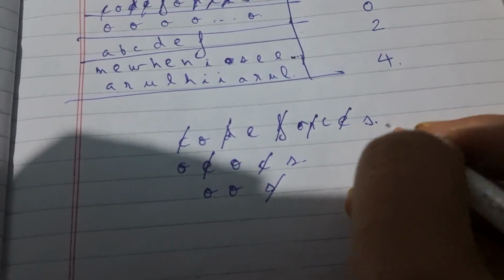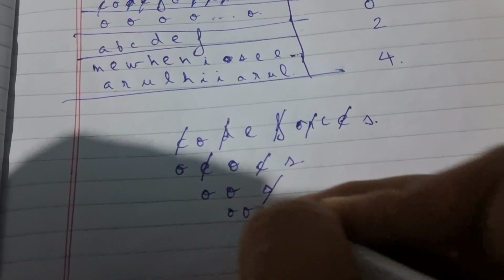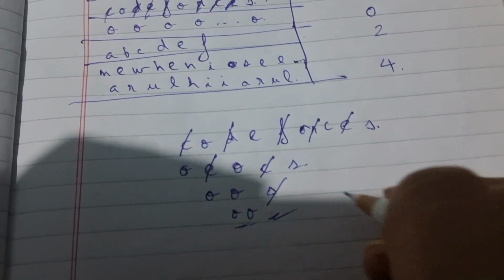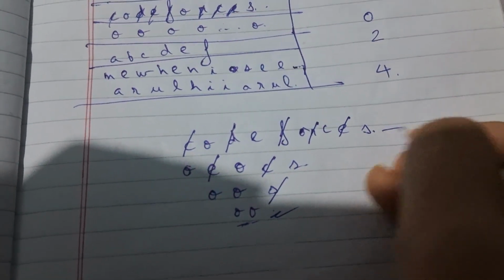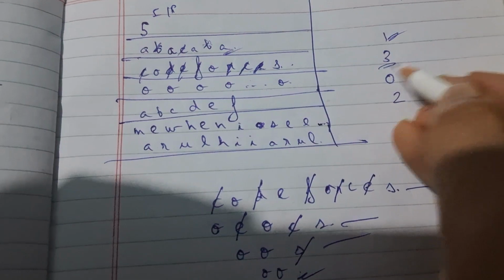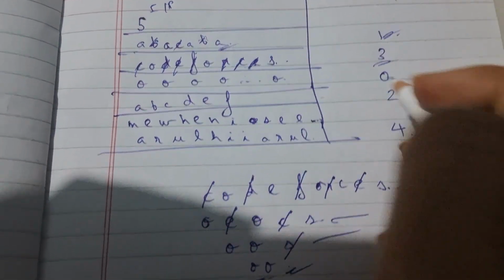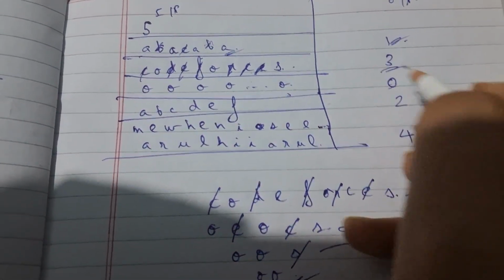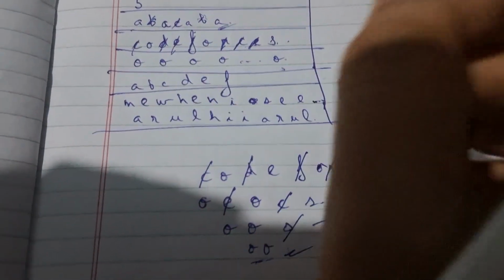So how many times did we need to perform it? Now it becomes O. Okay, so O works because all of the elements are equal. So how many times did we need to do this? 1, 2, 3. So that is 3. For the first one it was 1. For the one where all the elements are equal, it is 0. For this it is 2. I will tell you why.